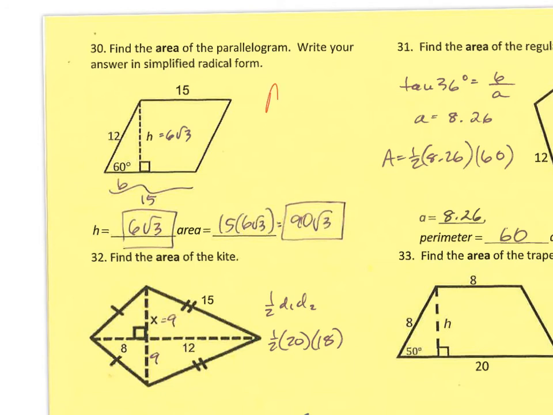So we'll write this out. Area of a parallelogram equals base times height. So the base is 15. The height I don't know, but I could find the height by taking the fact that I know this is a 30, 60, 90 triangle, right?